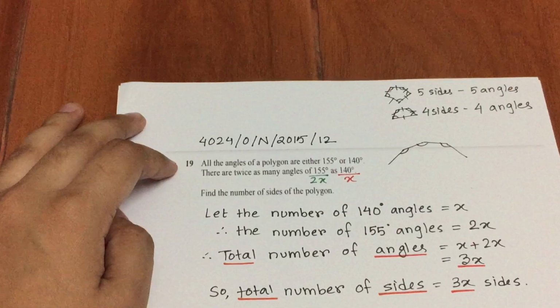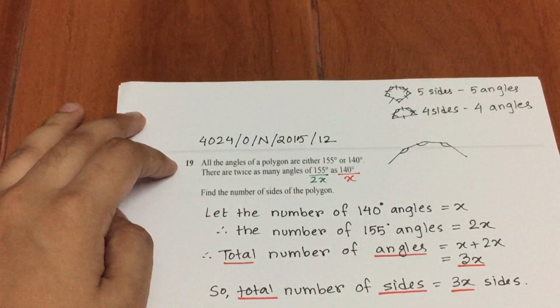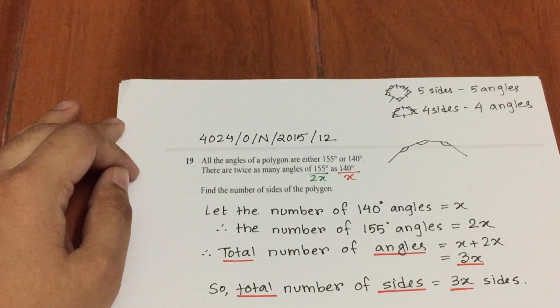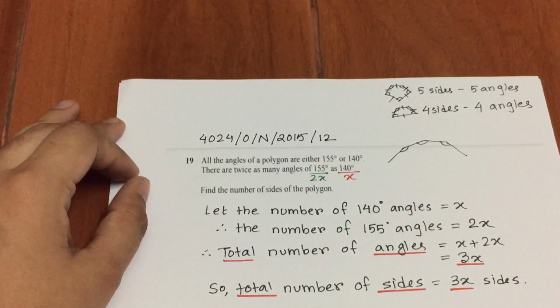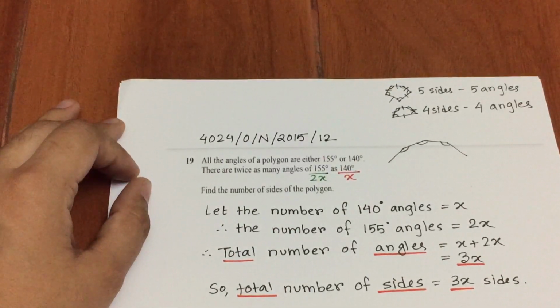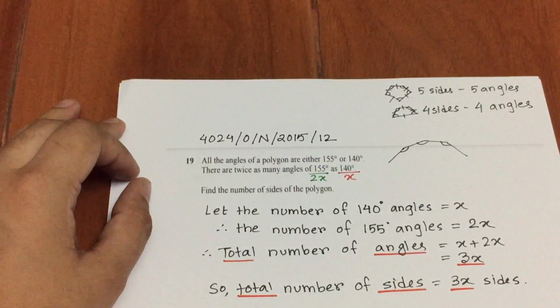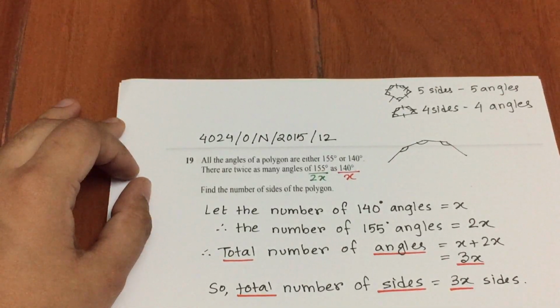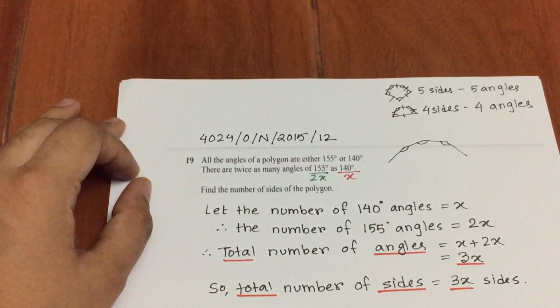So the question says there is a polygon here. We don't know the actual sides of the polygon, how many sides there are, but they have told you another piece of information, and that is the interior angles of this particular polygon are either 155 or 140, but we don't know how many 155 angles are there or how many 140 angles are there.